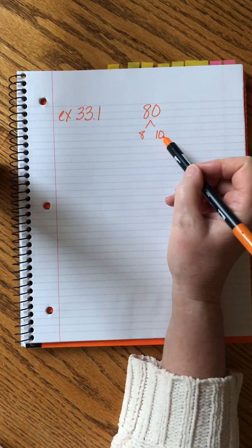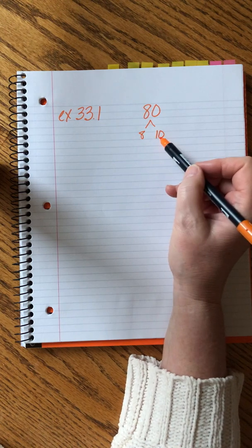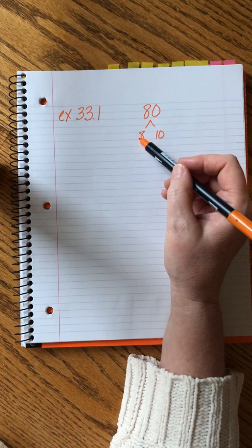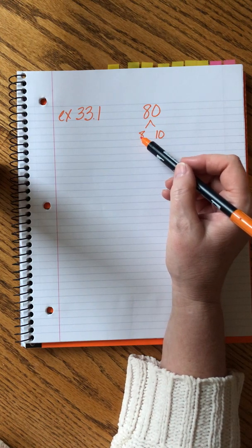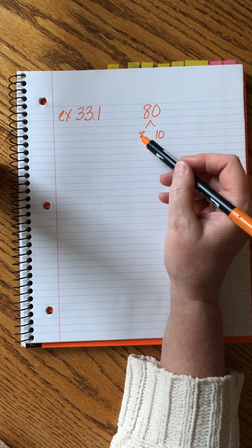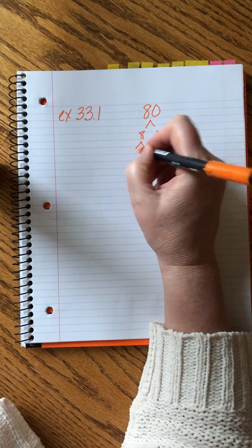I look at these two numbers, these are the ones I chose, and I ask myself, is either one of these prime? And what I'm really asking is, can you think of any two interesting numbers, not 8 and 1, not 10 and 1, that's not interesting. Can you think of any interesting numbers that multiply to this number? And I think, yeah, 4 times 2.